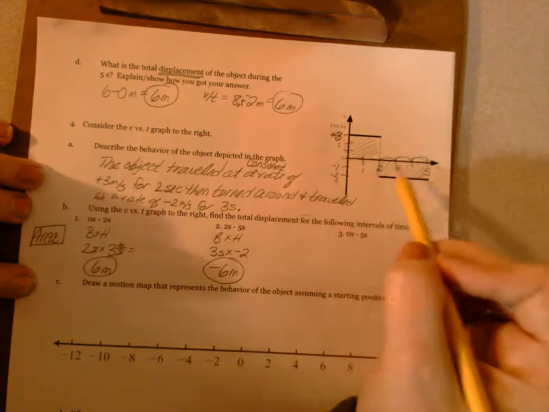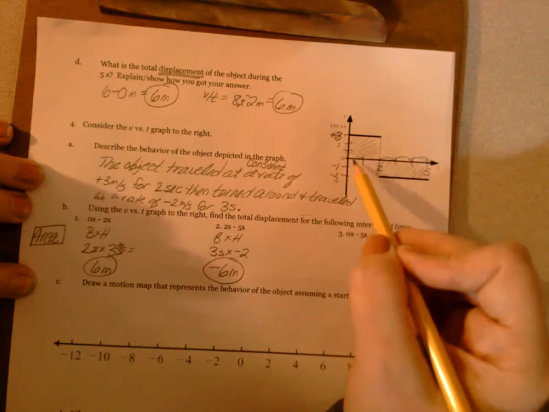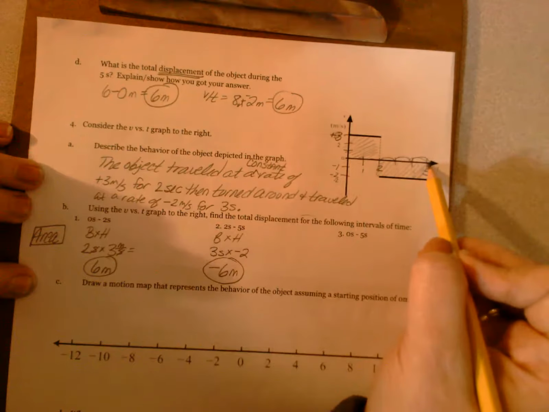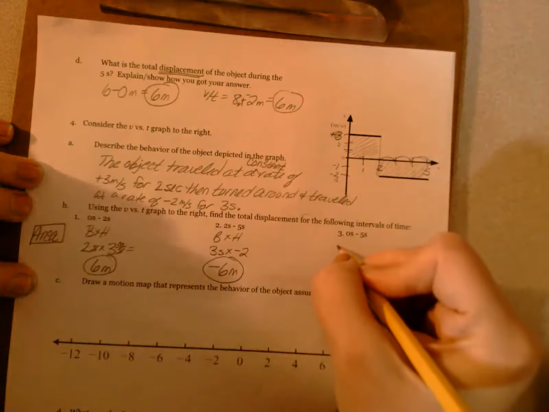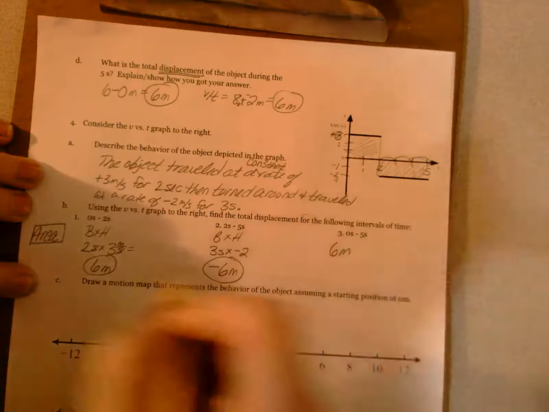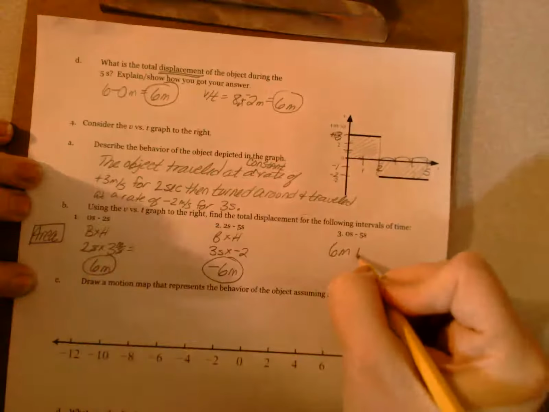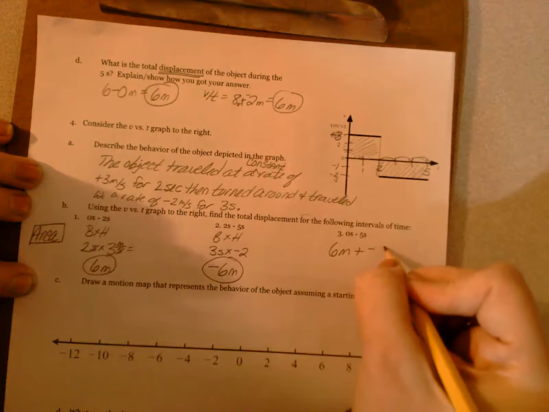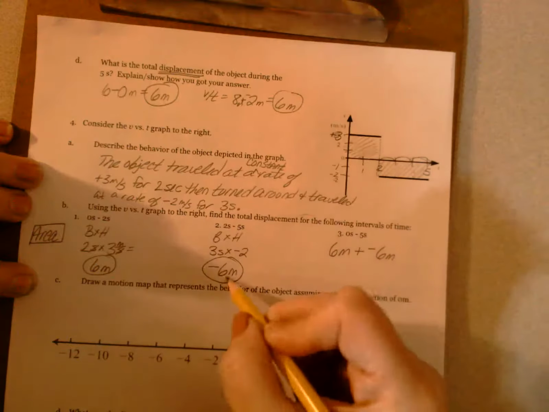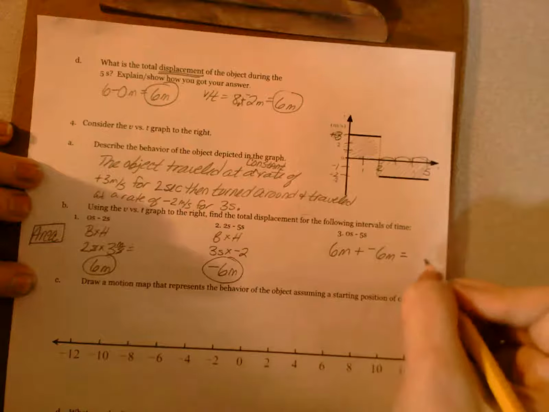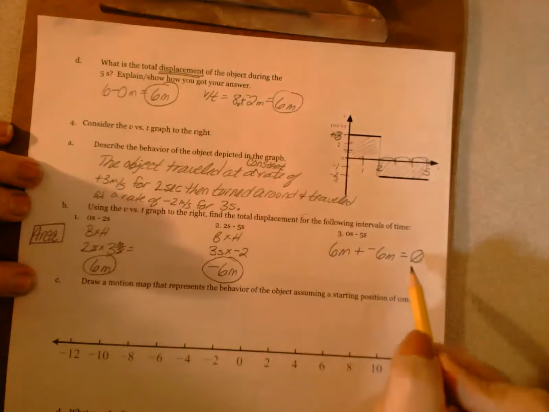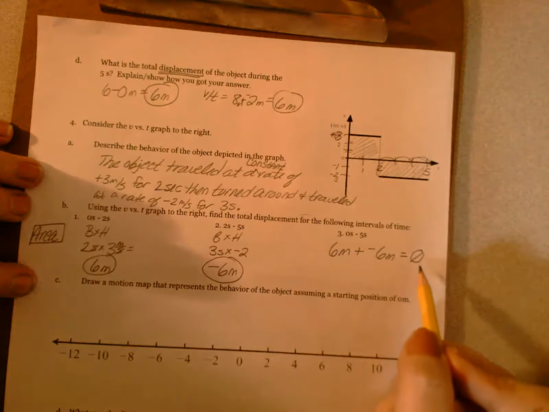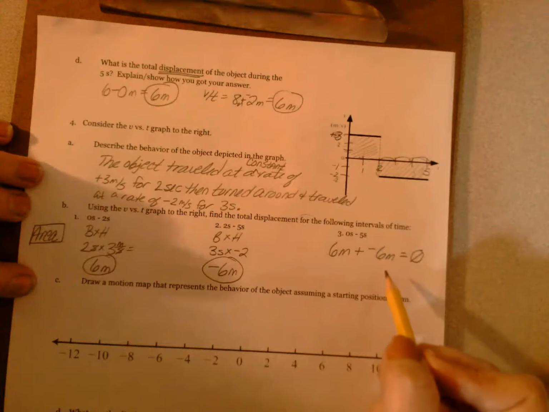From 0 to 5 seconds, so from beginning to end, you're going to take these two areas and add them together. So you've got 6 meters from over here plus a -6 meters from here, and that is going to make it 0. So their displacement is 0. So that means they stopped where they started and they had a velocity of 0 for that whole trip.